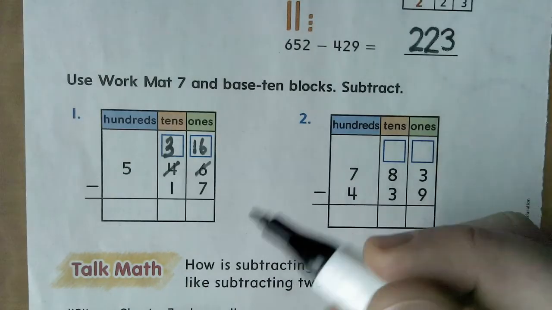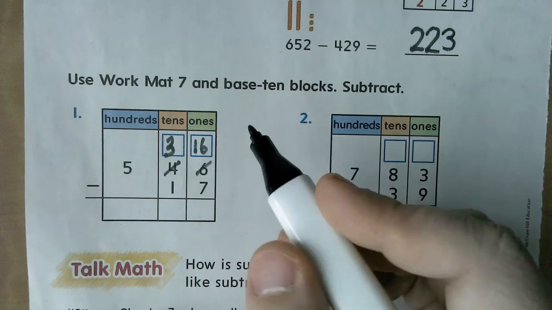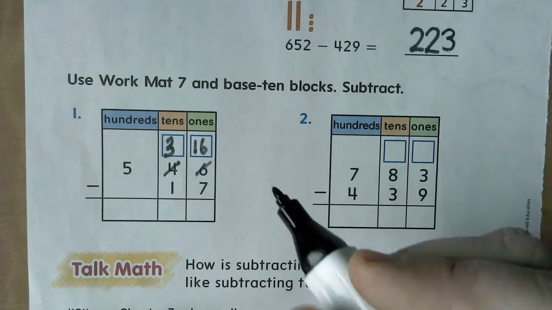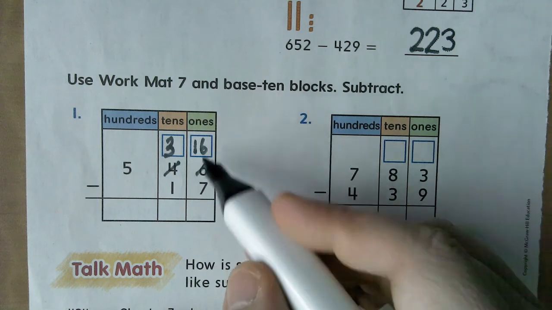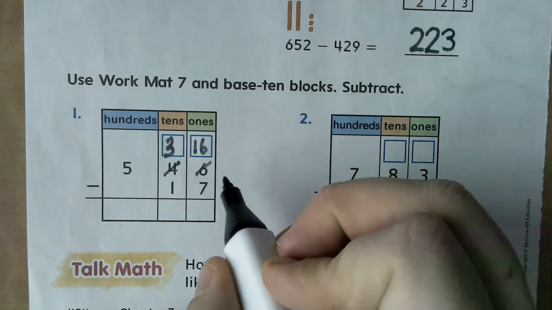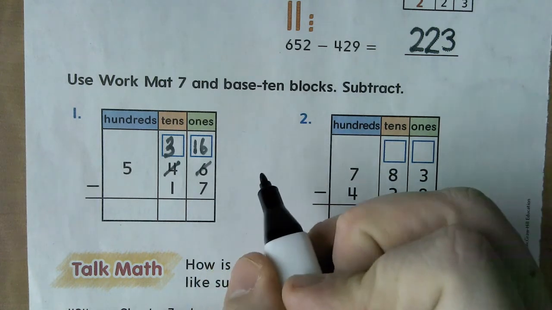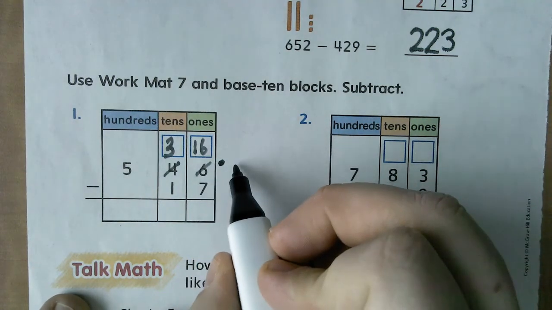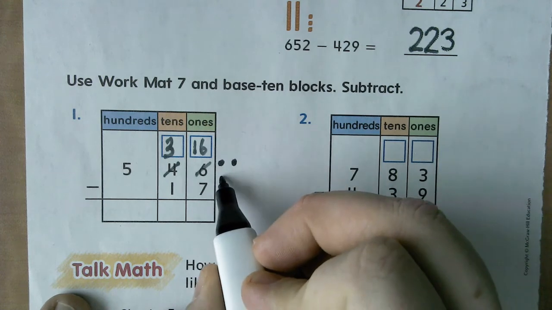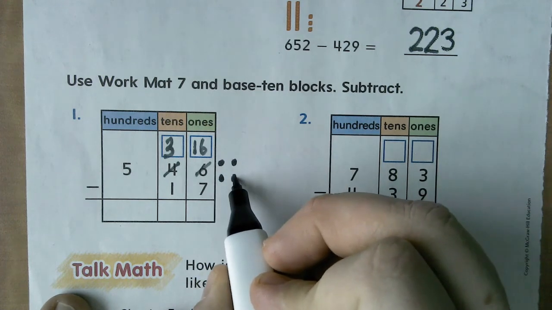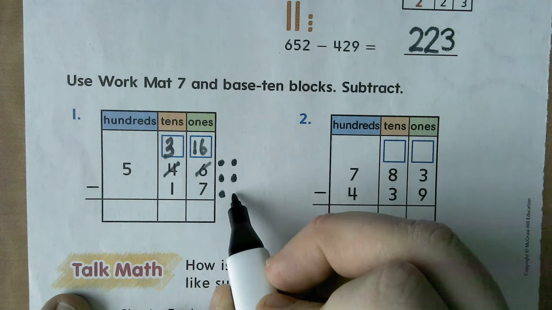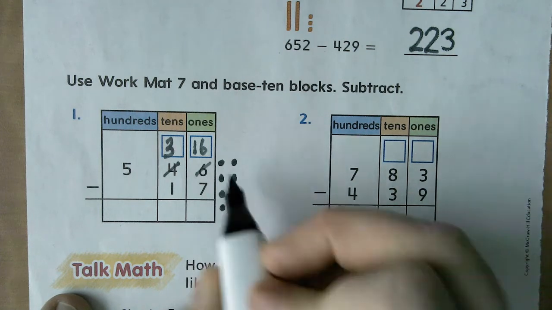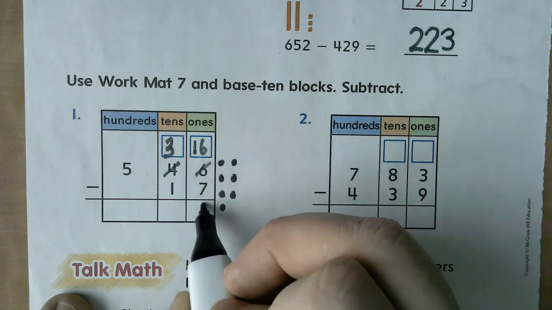Well, you can do this a lot of different ways. Maybe you like drawing a picture of 16 and crossing off 7. I like to just count backwards. So I'm going to start at 16, and I'm going to make 7 dots. And when I get to my 7, I'm going to stop and figure out where I'm at. So 16, 15, 14, 13, 12, 11, 10, 9. 16 minus 7 is 9.